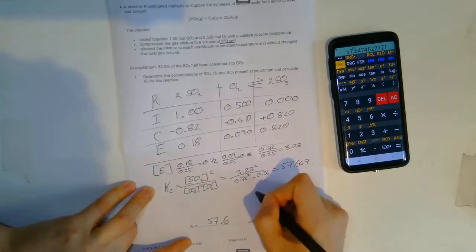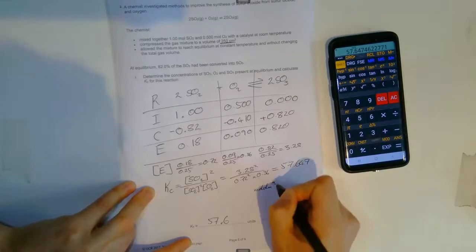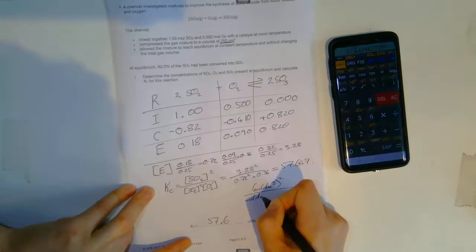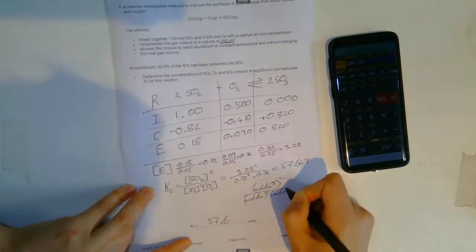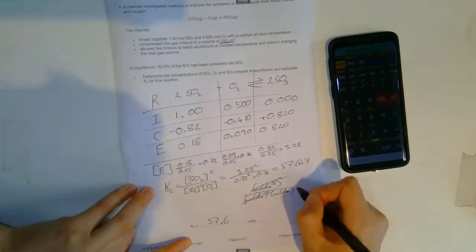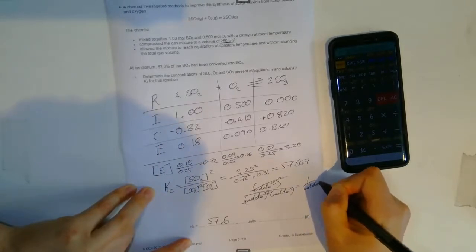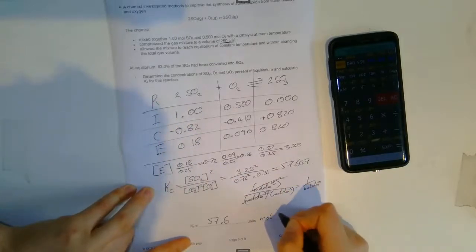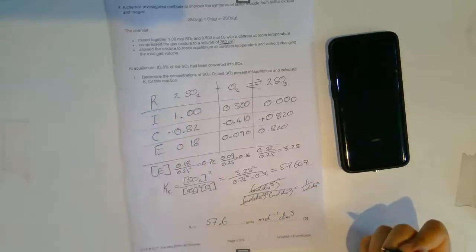And our units, well, moles per decimeter cubed squared divided by moles per decimeter cubed squared times moles per decimeter cubed. Those two cancel, giving us 1 over moles per decimeter cubed, which gives us moles to the minus 1 decimeter cubed. Like so.